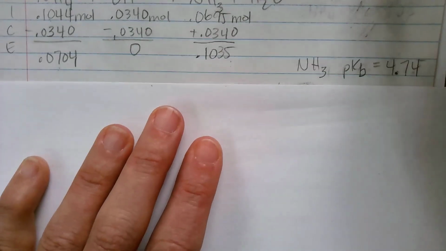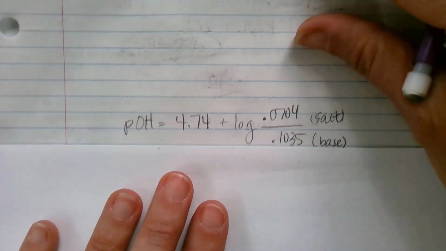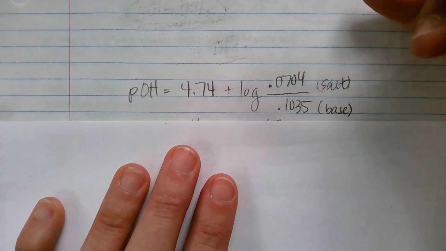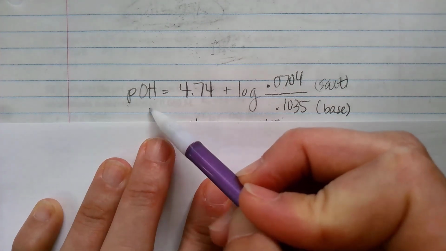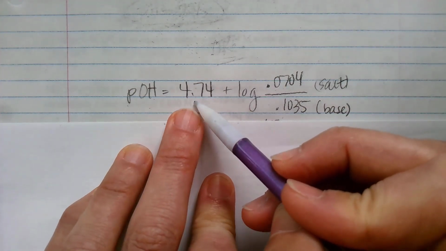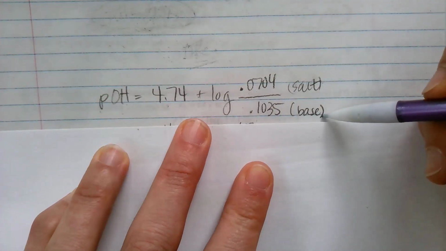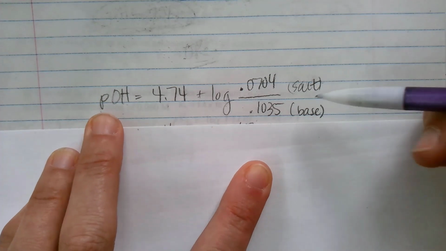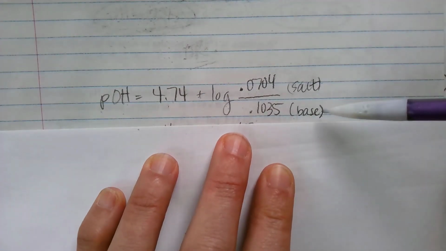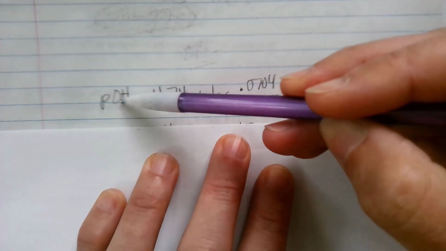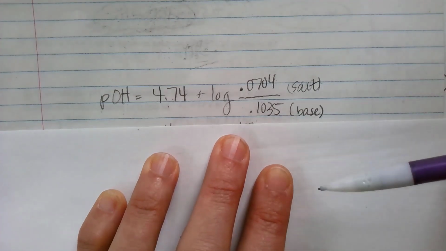That also means, since I'm given all those base numbers and I'm adding base, I'm going to use my Henderson-Hasselbalch equation, but I'm going to do it slightly different. Instead of finding pH, I'm going to find my pOH. So I'm going to put in my pKb plus the log of my salt over my base. Looks very similar to pH is equal to the pKa plus the log of salt over acid. We're just making it basic. And basic means pOH, pKb, salt over base.